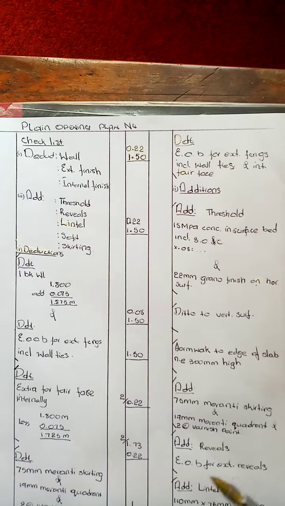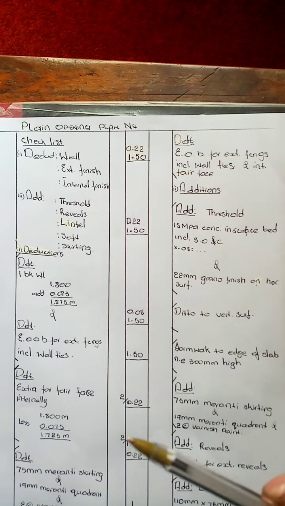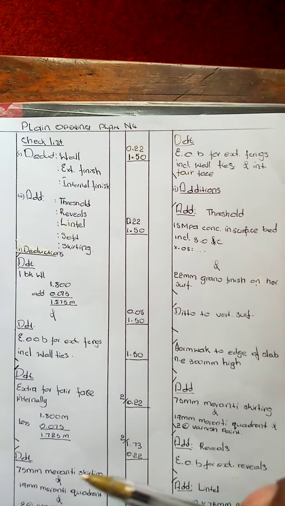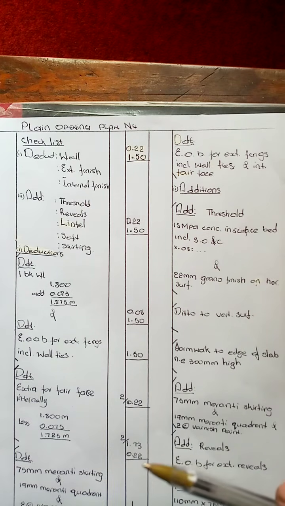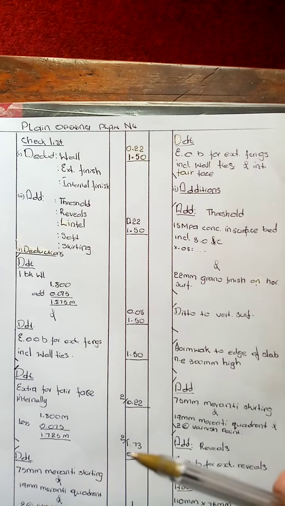You add reveals extra over brickwork for external reveals. Okay, so the height of those reveals is 1.73, 1 meter 730, just like the height of the face. It is 1.73. These are the reveals. 1.73 by the thickness, which is 0.22 by 2. There are two sides that you have to put those reveals on.